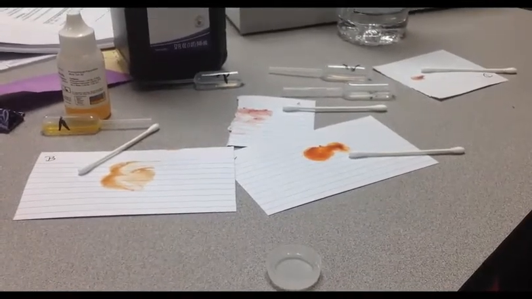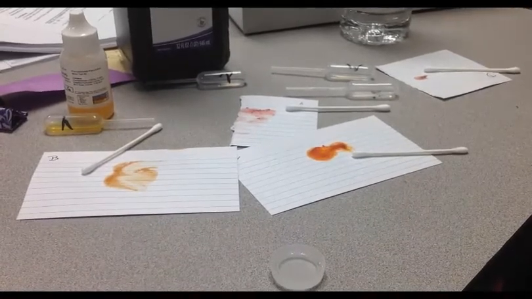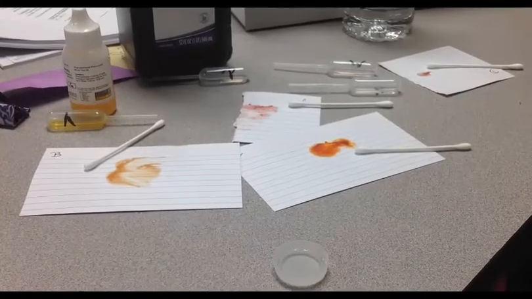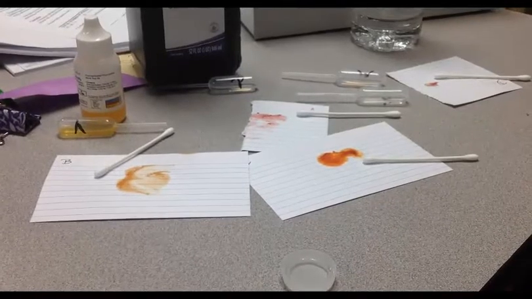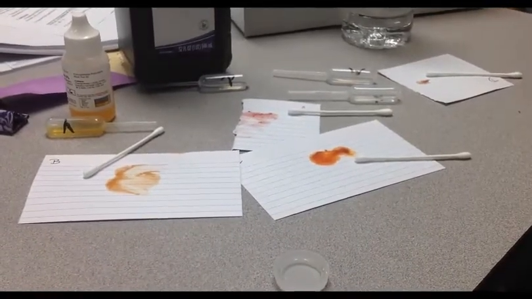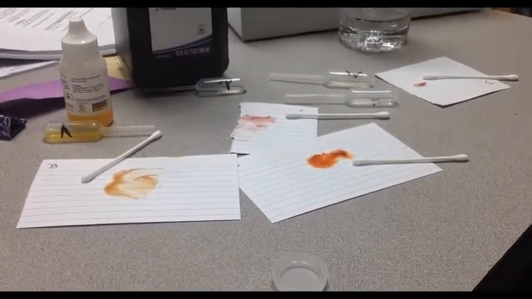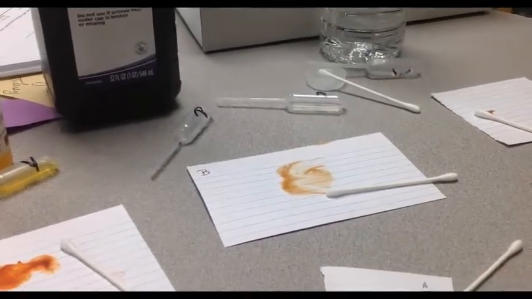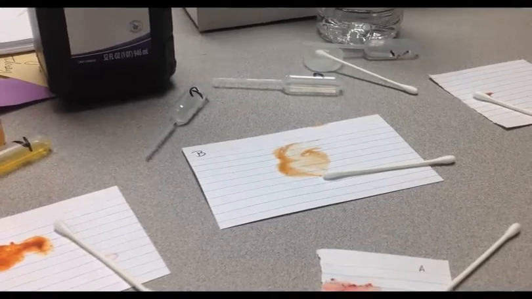There are several steps in this test. You will need water, alcohol, phenolphthalein, and hydrogen peroxide. The process is you'll take a Q-tip and wet it down with a little bit of water, a drop or two. You take the Q-tip and drag it across your stain. From there, you add a couple drops of alcohol.